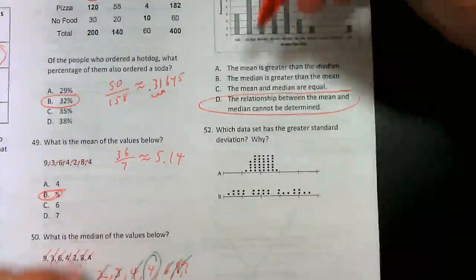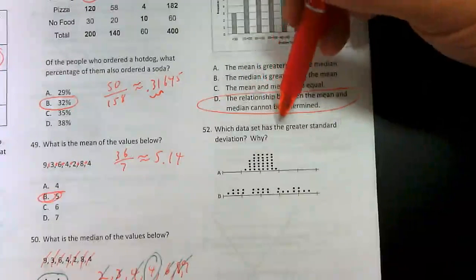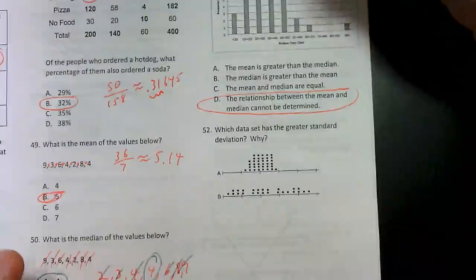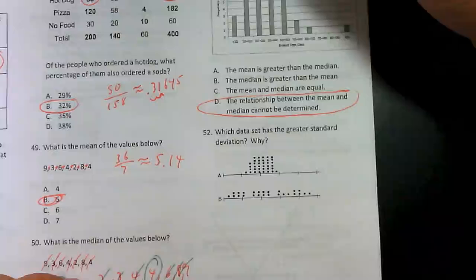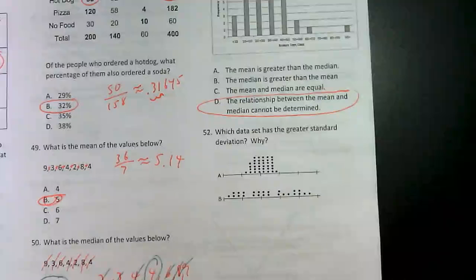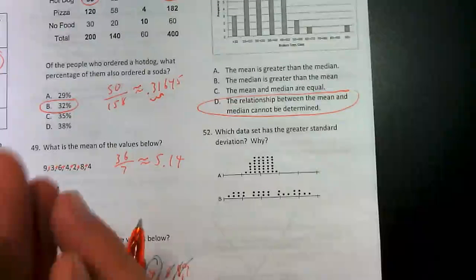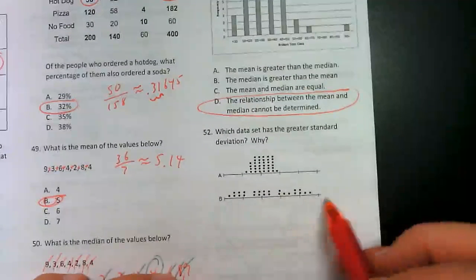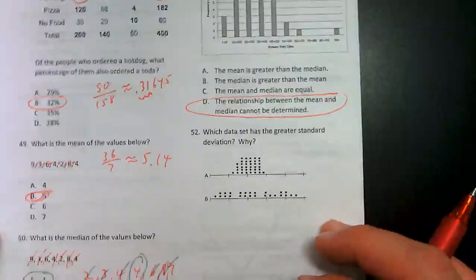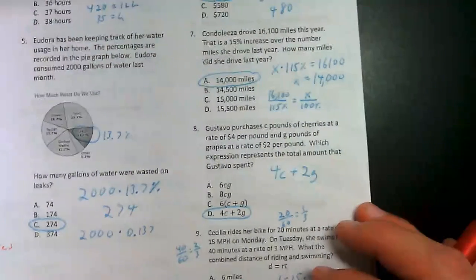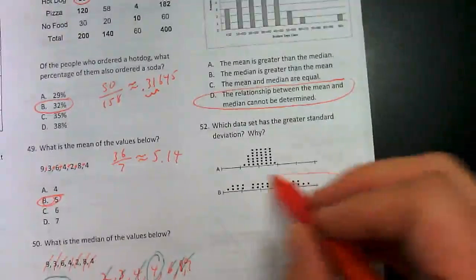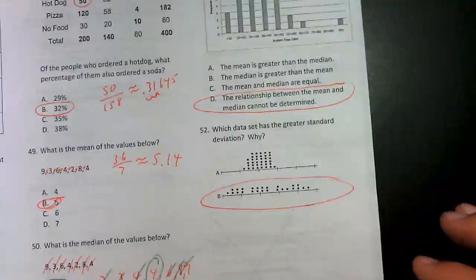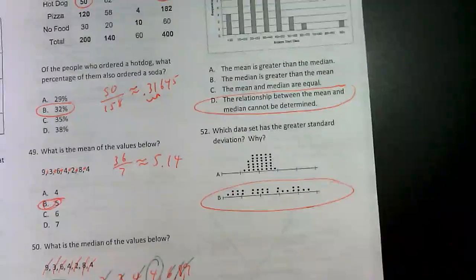Number 52, which data set has a greater standard deviation and why? Again, standard deviation, if the data is close together, then standard deviation is going to be small. If the data is spread out, standard deviation is going to be bigger. So here, this one's spread out, so it's going to be B. Now those two, it has to be B, since it's more spread out.